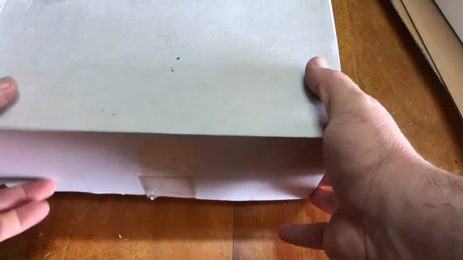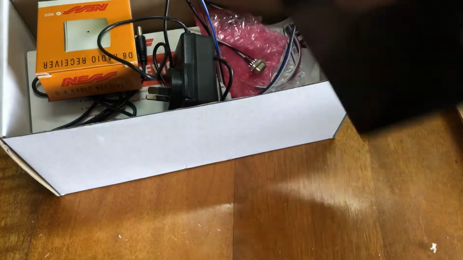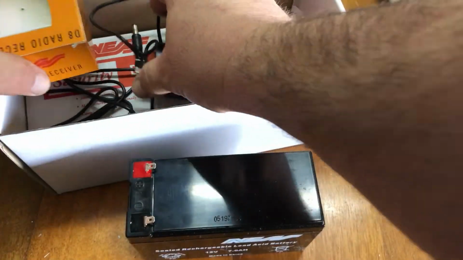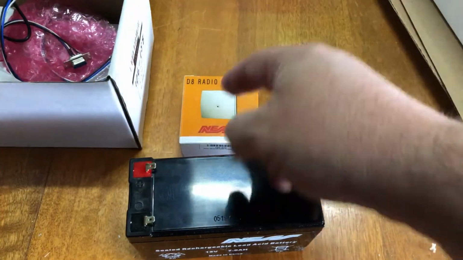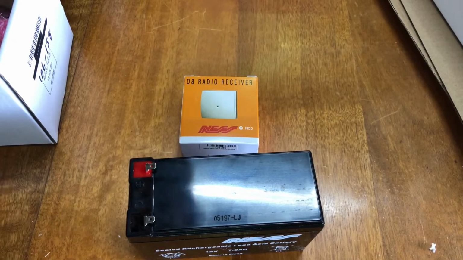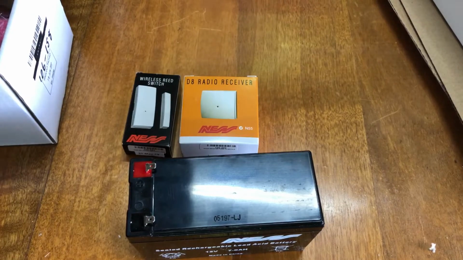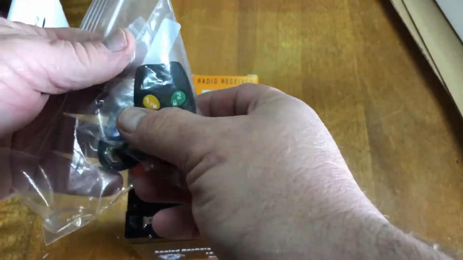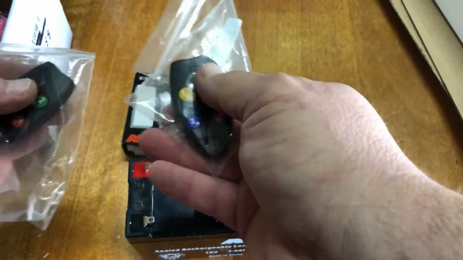And the other thing that I've got to show you is in this box here. This is just the battery, backup battery. This is a radio receiver, which is for the reed switches, to receive the reed switches. Also, the radio receiver comes with a couple of remotes that you can use for arming or disarming, panic mode, or an auxiliary out.